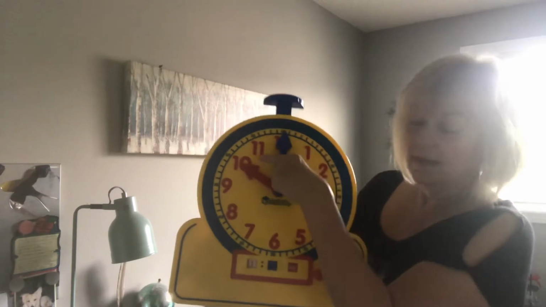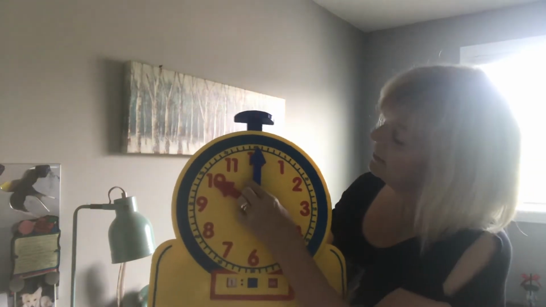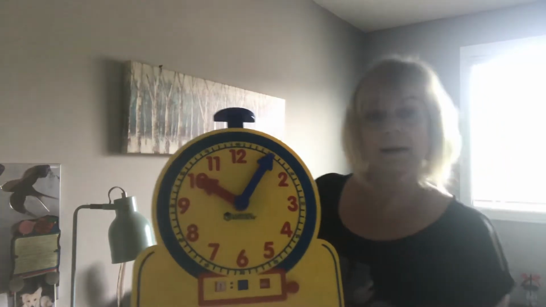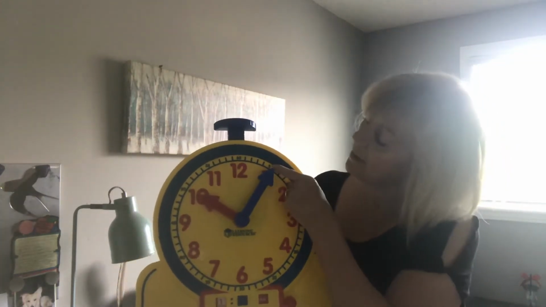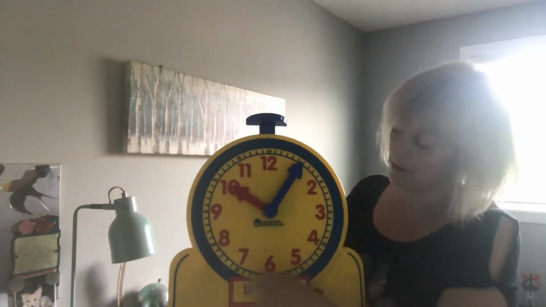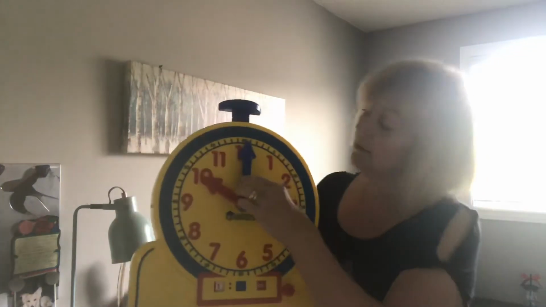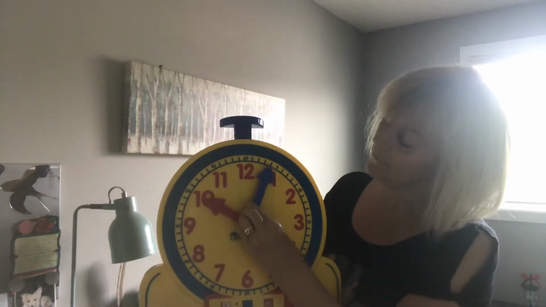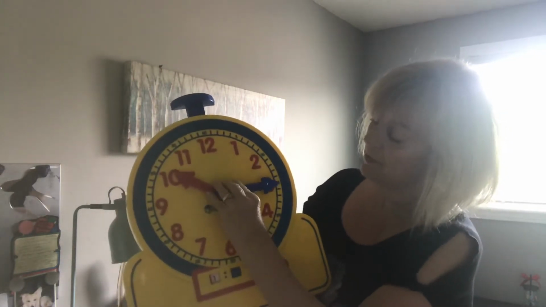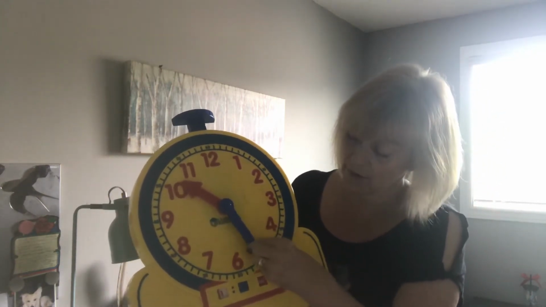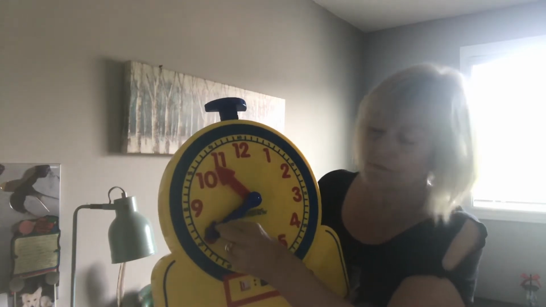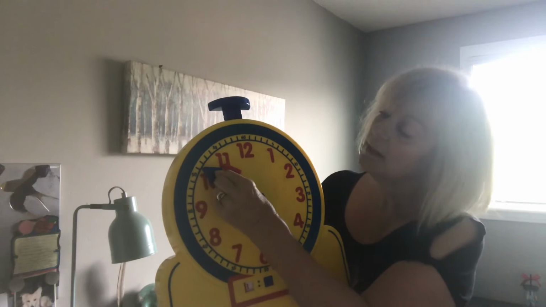So as the hand goes around in a clockwise direction, it goes around to the big numbers to help us tell the time. And each number represents 5 minutes. So if we travel around for an hour, we're going to count by fives. So let's start back at the 0 and let's count by fives together until we get to the top again. You ready? 5, 10, 15, 20, 25, 30, 35, 40, 45, 50, 55, 60.